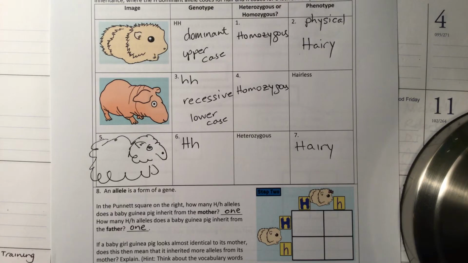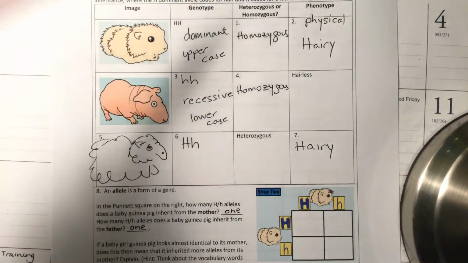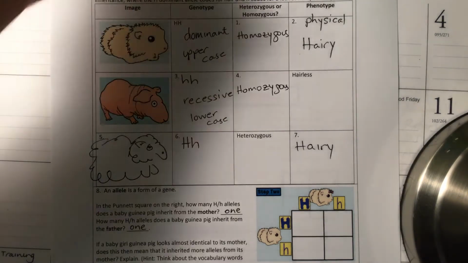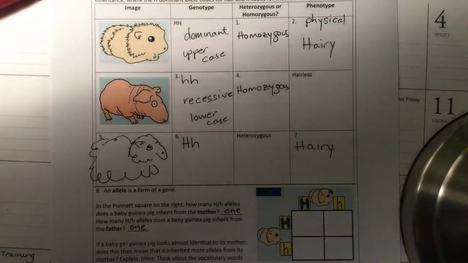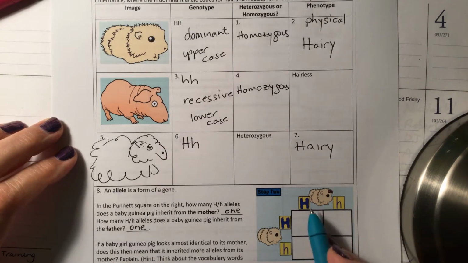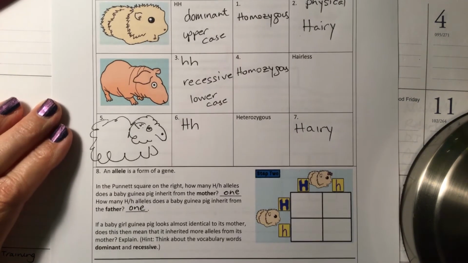Remember, some characteristics are going to give us more than 2 alleles, or are going to be requiring more than 2 alleles, and we'll talk about that some more probably next week. So let me see, do I have a blue pen? No, I do not. Yes, I do. I'm going to use this blue pen to show the big H's, because that's how this particular worksheet works.